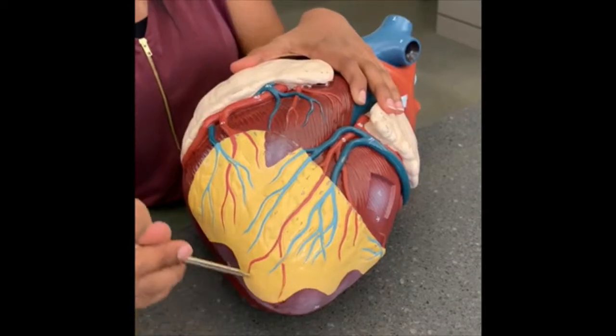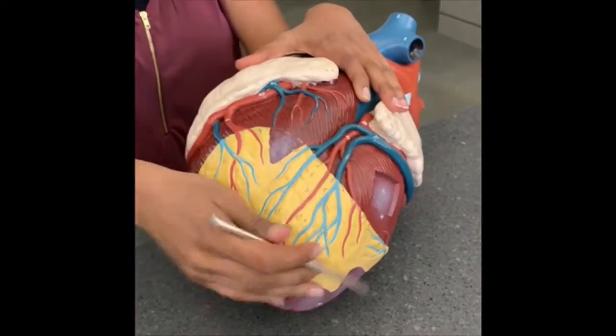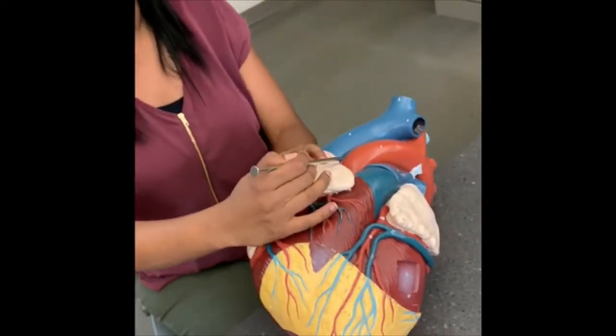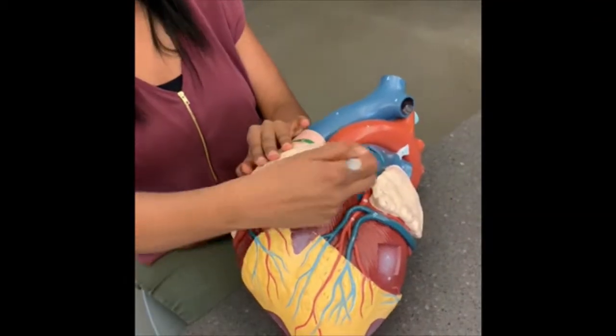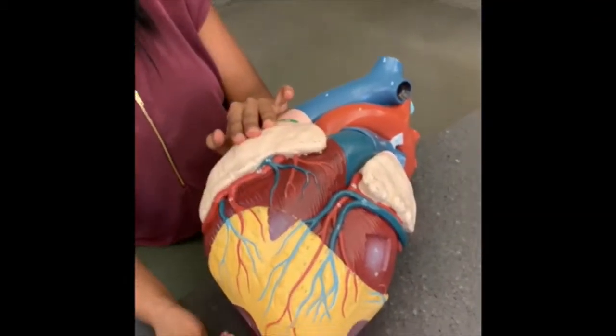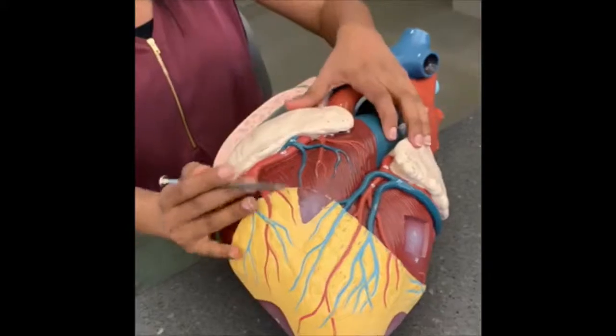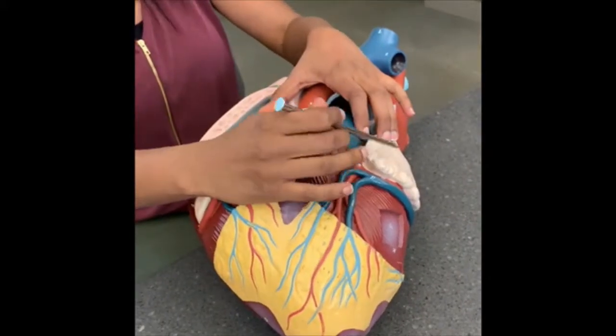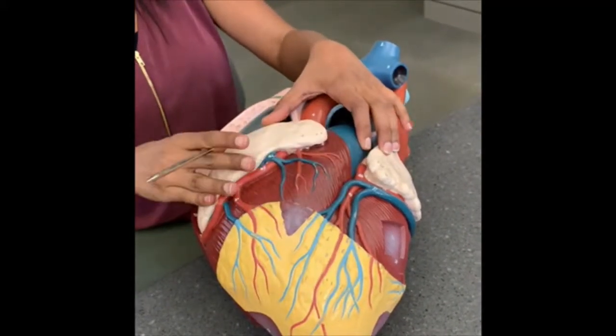In the heart, this is the apex. So what would this be? Base. So this is the base, this is the apex. Right auricle, left auricle on the anterior side.